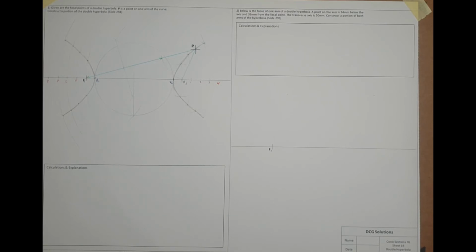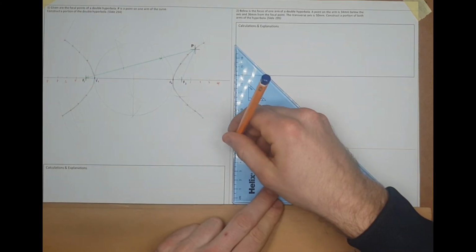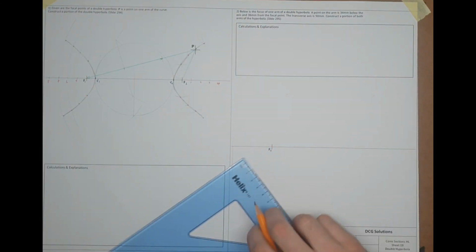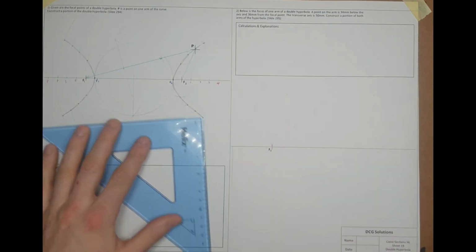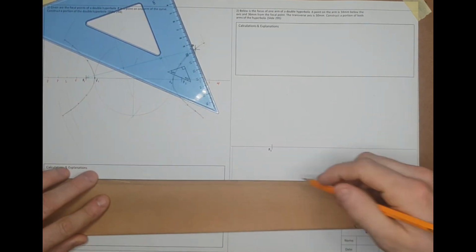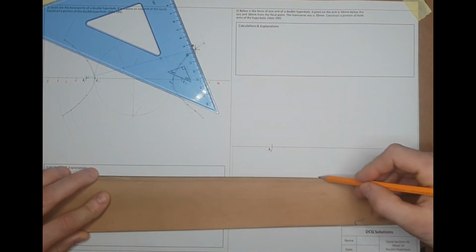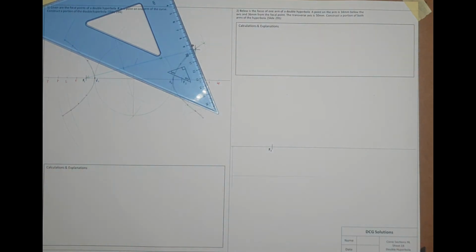Below is the focus of one arm of a double hyperbola. Point on the arm is 34 mil below the axis and 36 mil from the focal point. We'll use those measurements in a minute and we'll plot out that exact point. So 34 below the axis. Just start with a random position there. Measure down 34. I'm guessing that's the main axis through the object. 34 below the axis is done there.